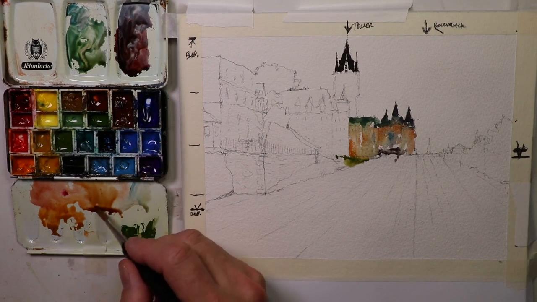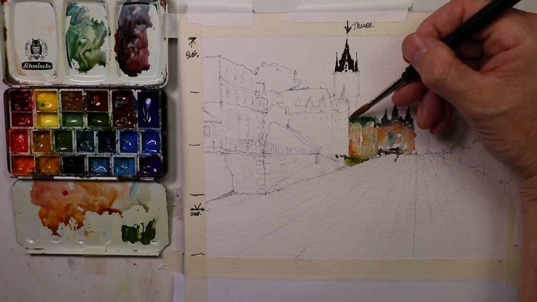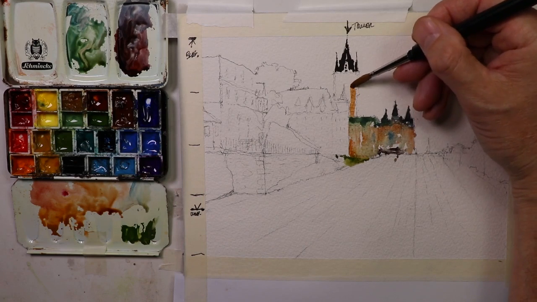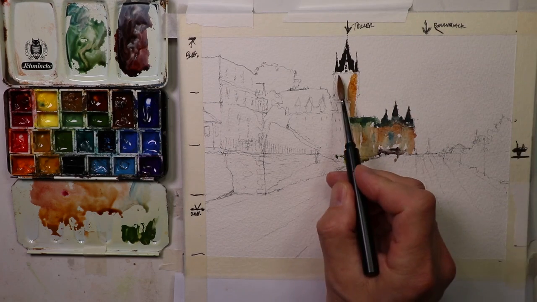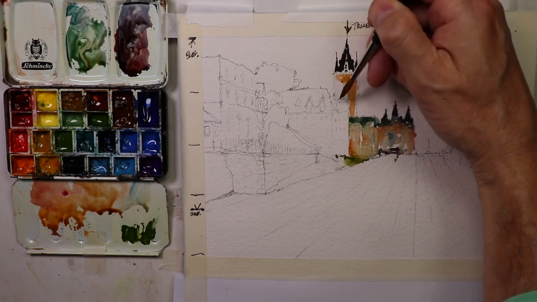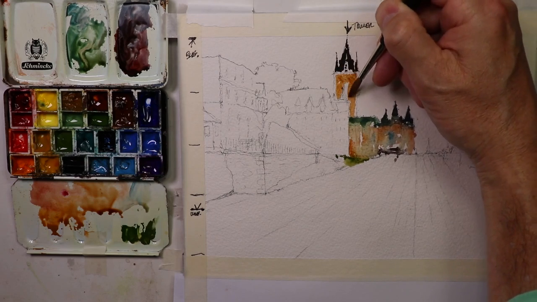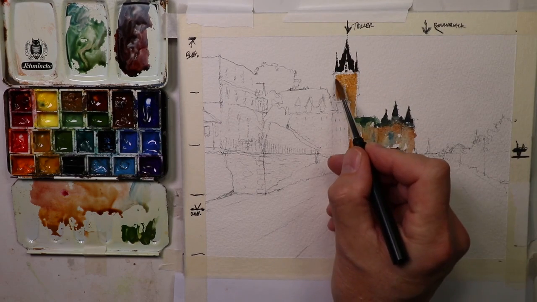We can always come back to and add some white, like titanium white, maybe a little bit of that, just to do a few windows or things like that, some details if we want to.